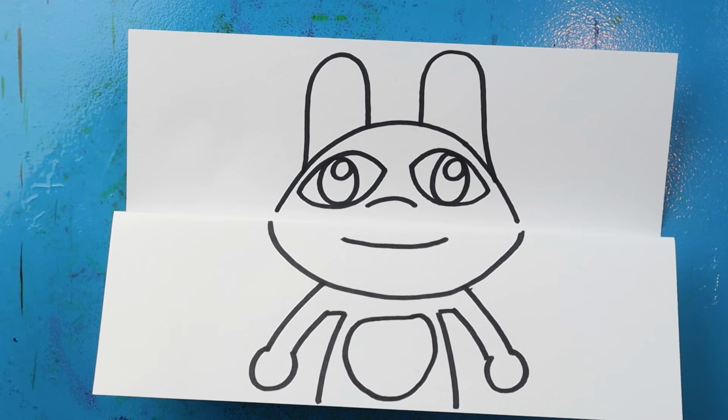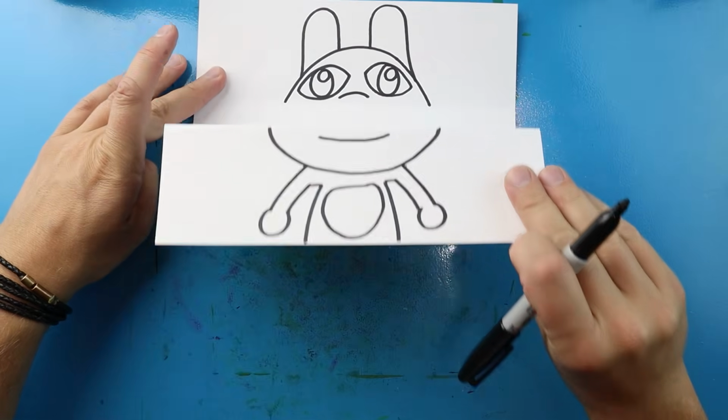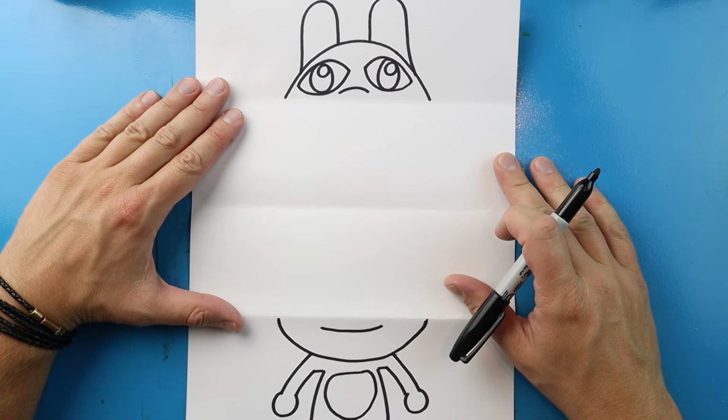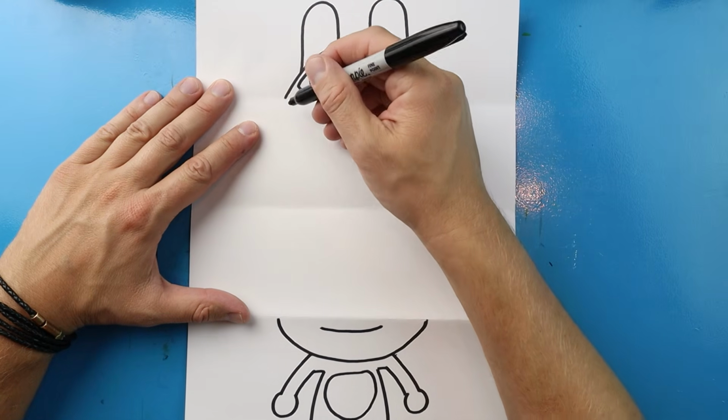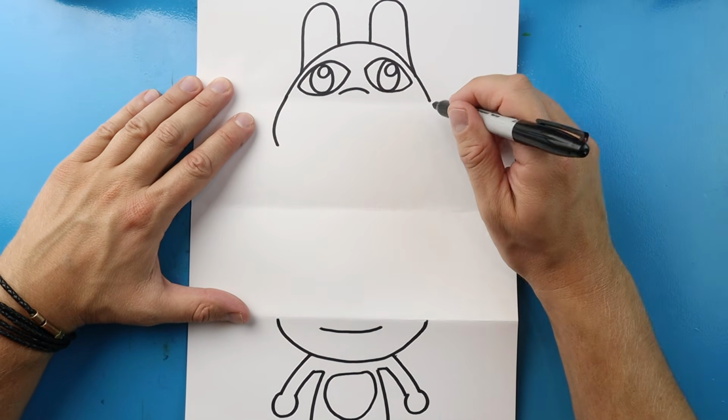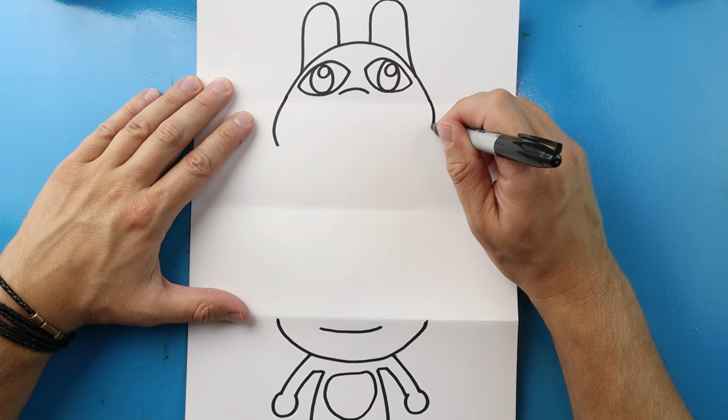Now our next step is to open this up and draw the inside. Now once we open this up, we have two halves of our little anomaly character. Now the first thing we want to do is I'm going to bring this line kind of down and then in a little bit. And same thing here, kind of down and in.